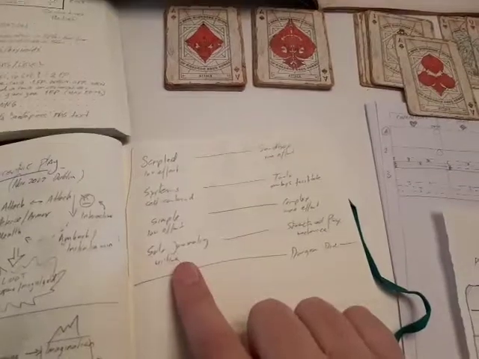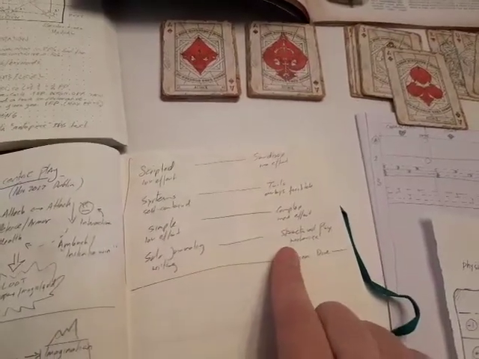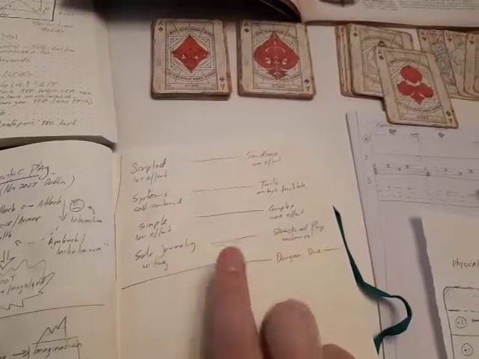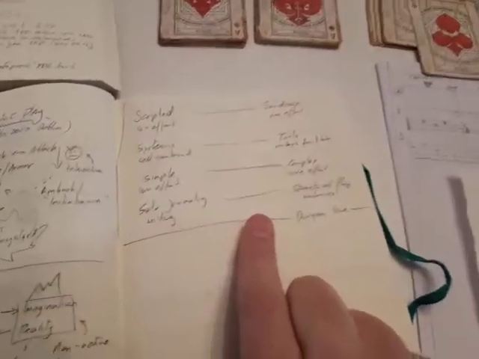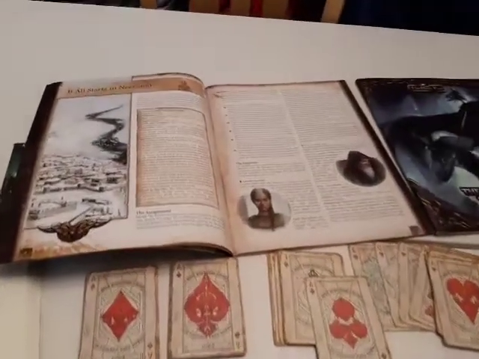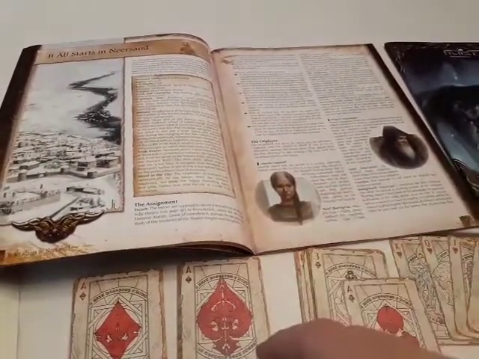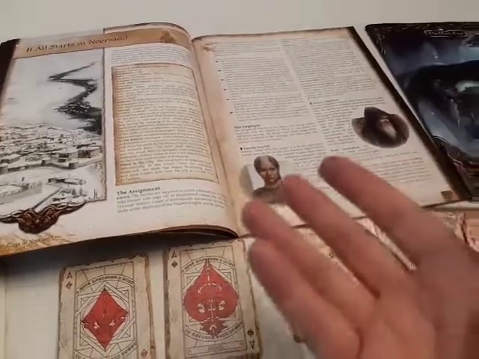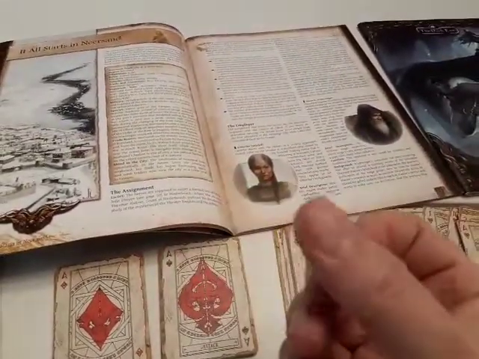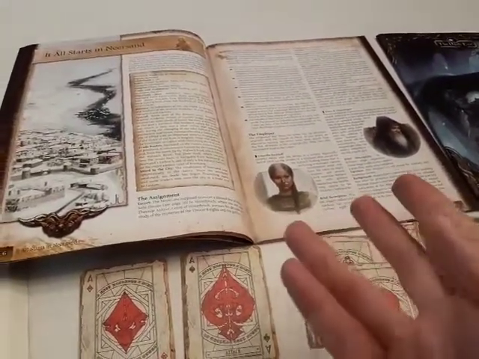And then is it solo journaling or is it structure of play? It is actually neither. This is going to be the great breakthrough, I hope. It's going to be basically a different paradigm shift. It's going to be looking at adventure modules that you may have on your shelf. We all have adventure modules that came with RPG systems that we may have crowdfunded or that we just bought.